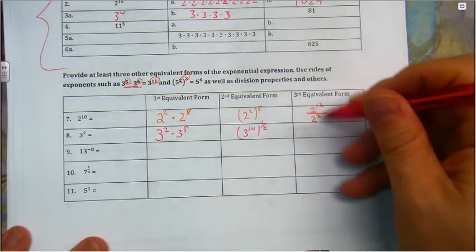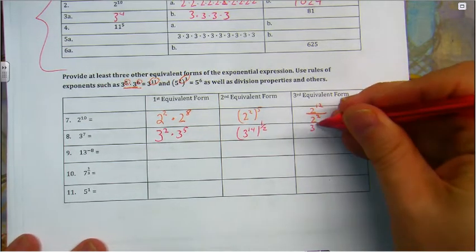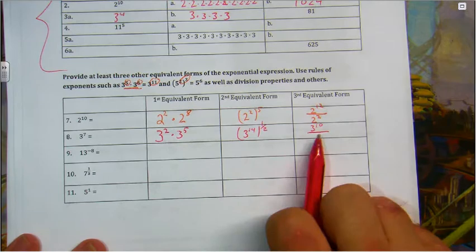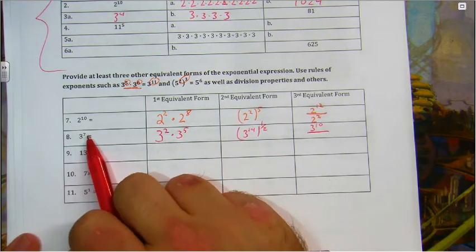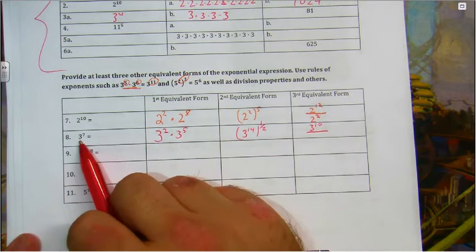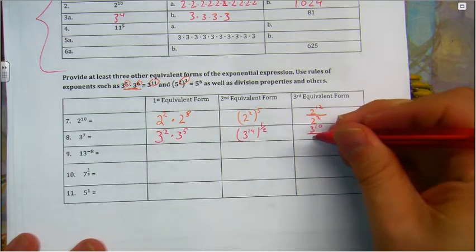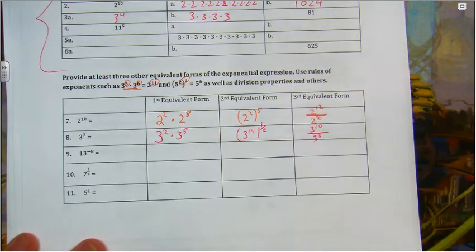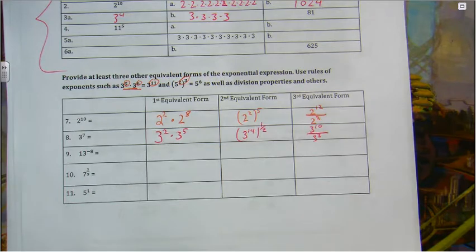And finally, I'll do my division one. So let's just say 3 to the 10th divided by, what do I have to divide that by for it to be 7? Well, what number will I have to subtract from 10 for it to be 7? That would have to be 3. There we go. And so that's essentially what it's asking you to do on this one. So good luck with that. Fight through that one.